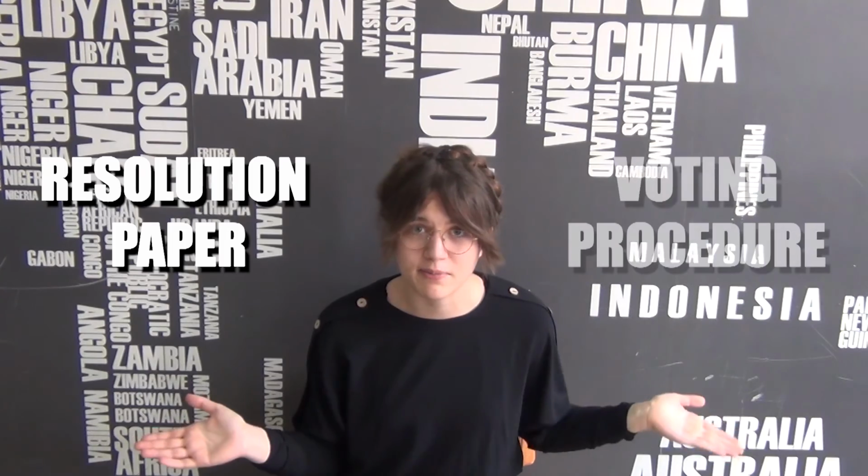So basically, yes with rights means that you are voting in favor of that resolution paper, but there are some parts that you do not agree with, so you take the floor and deliver a speech. And no with rights is exactly the opposite version of that. You are voting against that resolution paper, but there are parts that you agree with. So these were the last parts of the HARVARDMUN procedure, being the resolution paper and voting procedure.